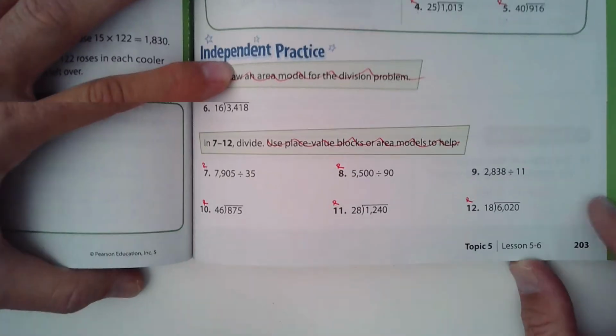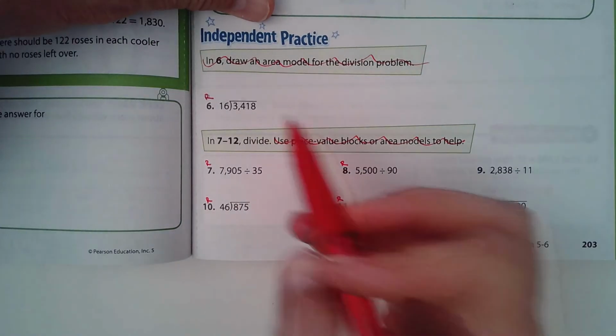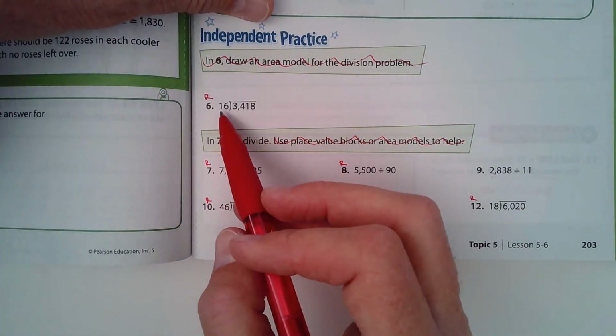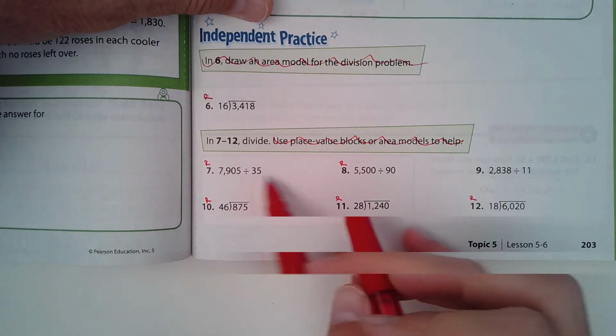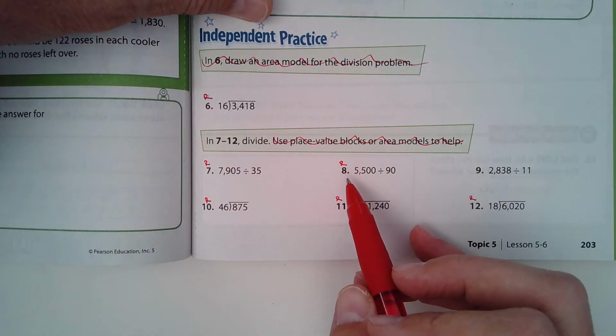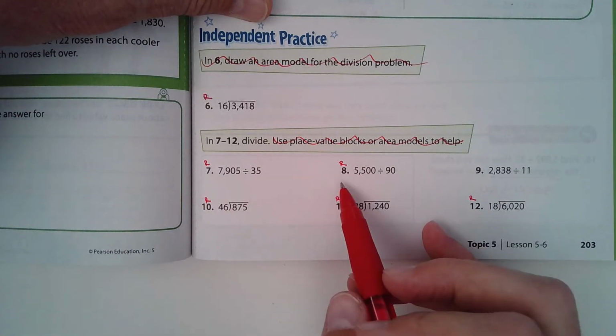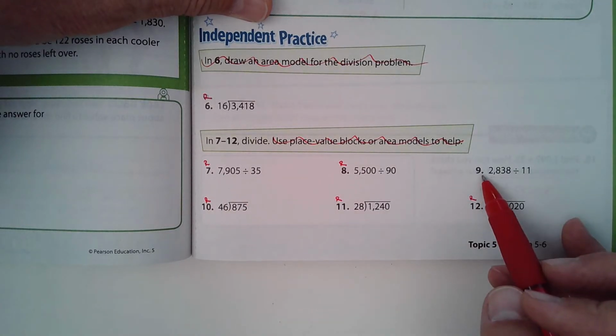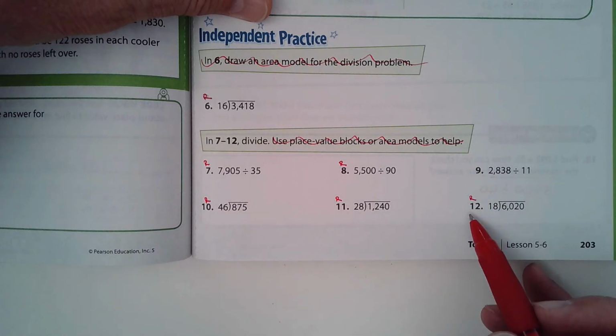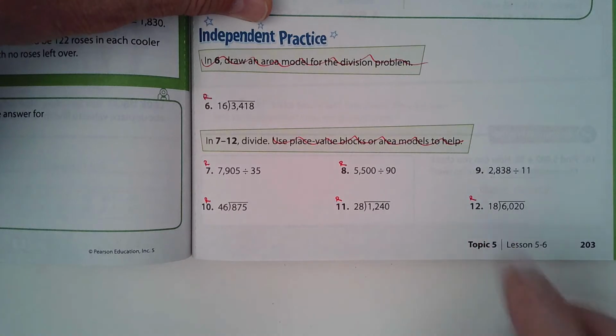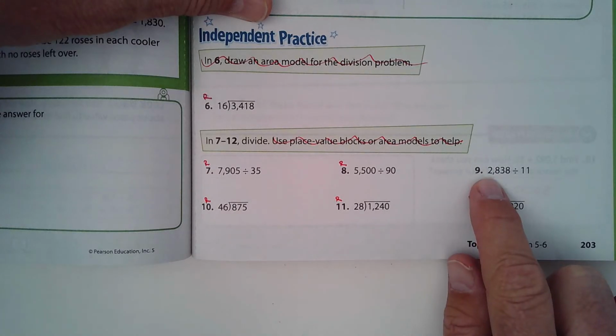Now, down at the bottom of the page here, 6, put a little R or something. 7, 8, not 9, but 10, 11, and 12. Mark all those some way so you know that they all have remainders. The only one that doesn't have a remainder is number 9. Okay?